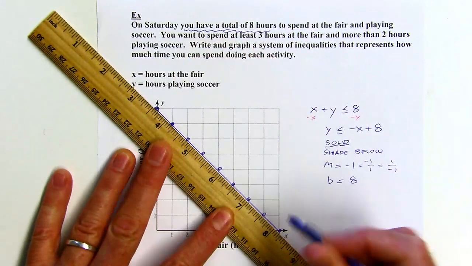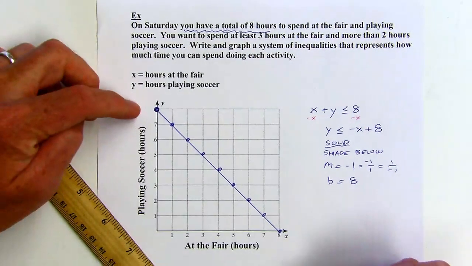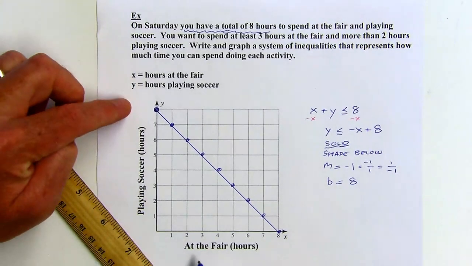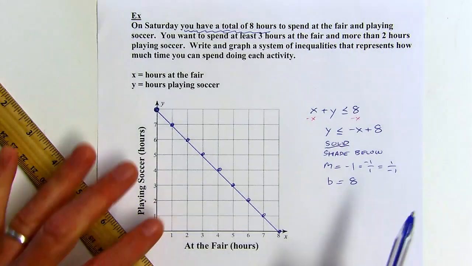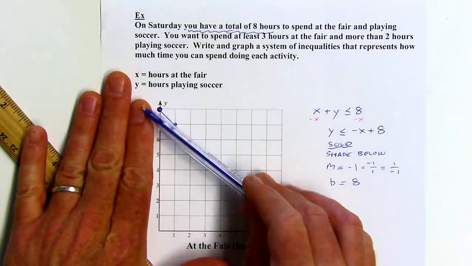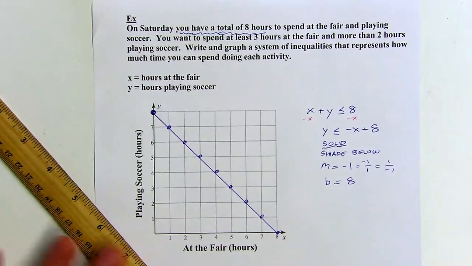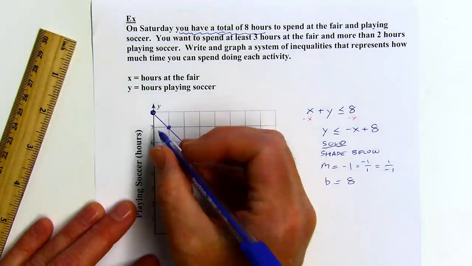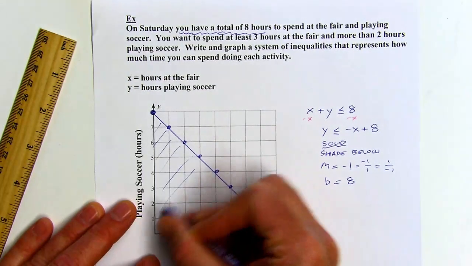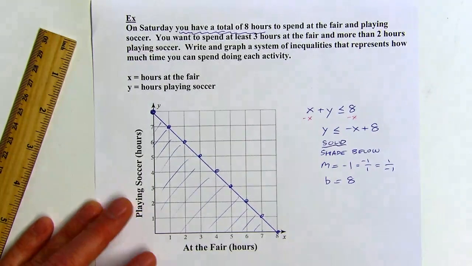Now I'm not going to continue my line because you can't spend a negative amount of hours at the fair or a negative amount of hours playing soccer. So this is really a line segment because it stops at the x and y axes. But I'm shading below this, so all of the combinations of time that I could use are in this region.